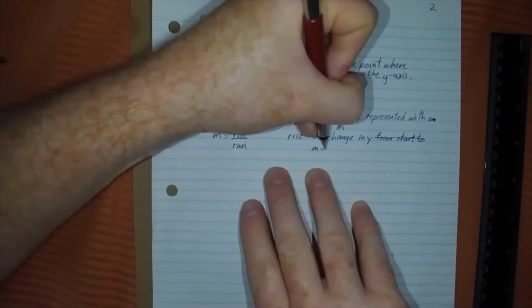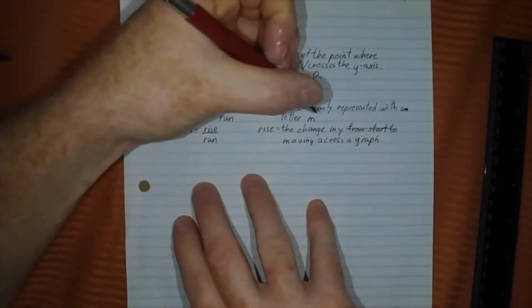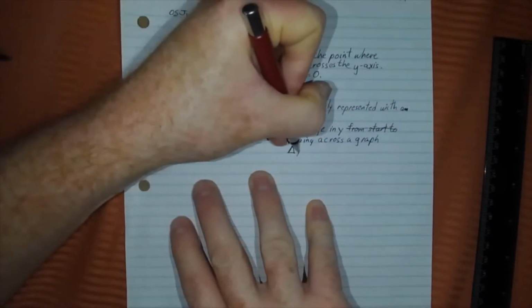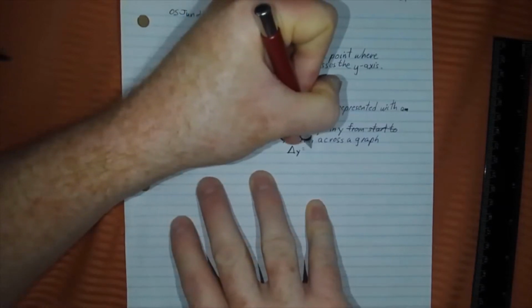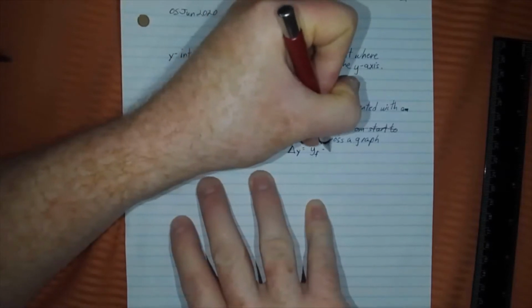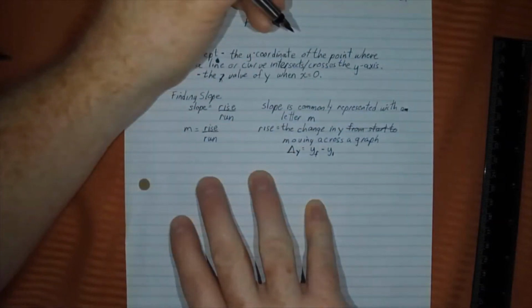The change in y moving left to right across a graph. And it's commonly referred to as delta y, which is y final minus y initial.